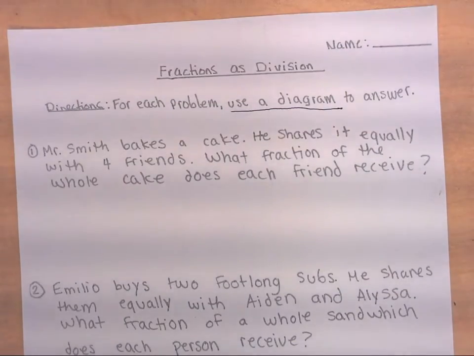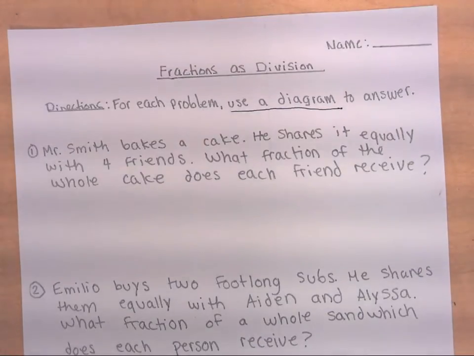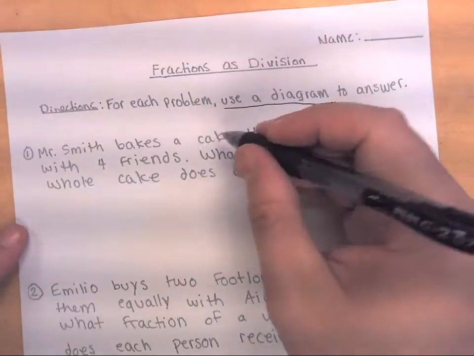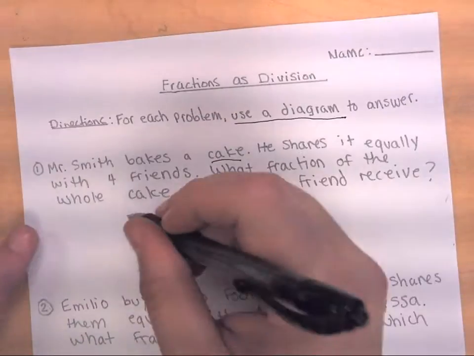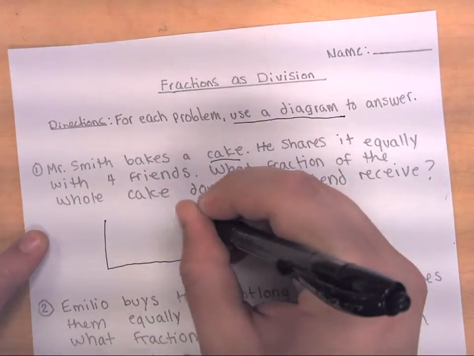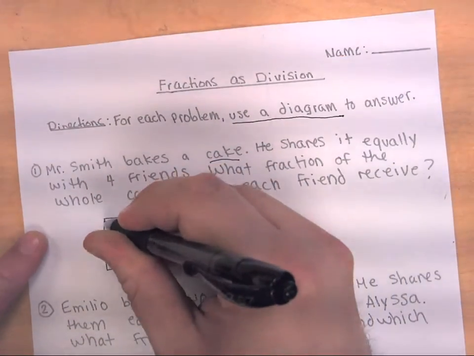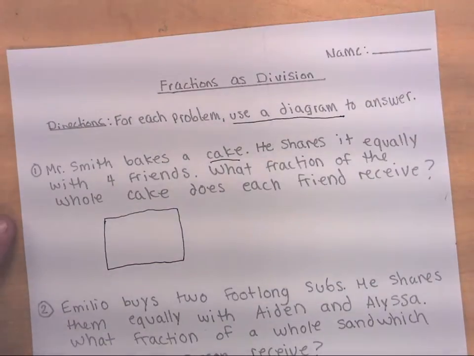So number 1, Mr. Smith bakes a cake. He shares it equally with 4 friends. What fraction of the whole cake does each friend receive? So we're dividing a cake here. There's 1 cake, so I am going to draw just 1 whole here. And then I share it equally with 4 friends.